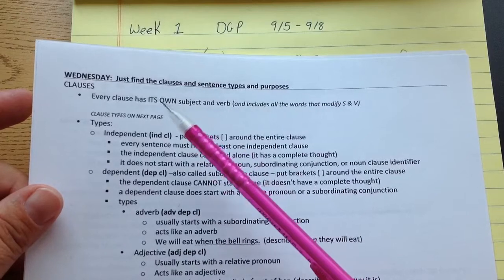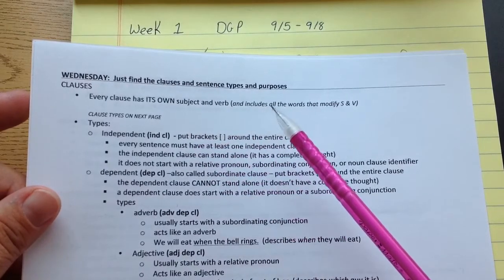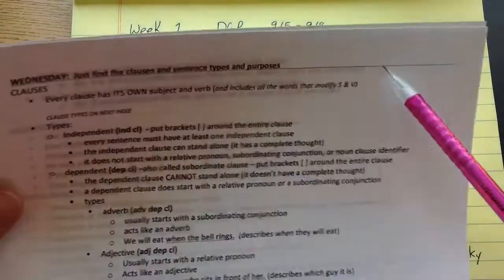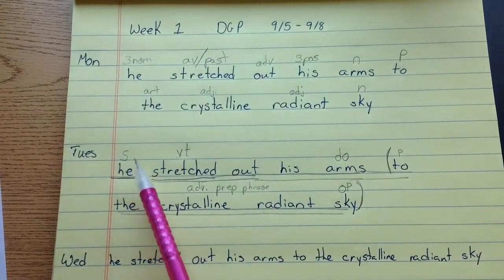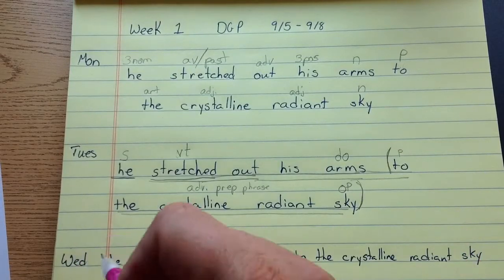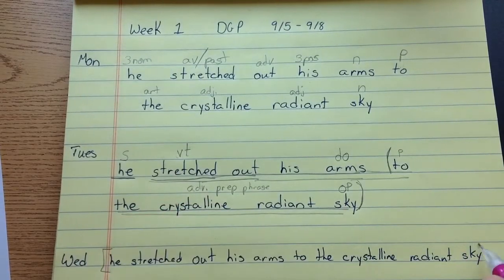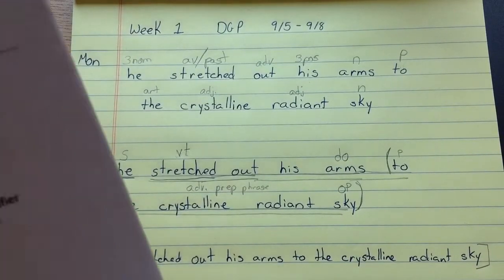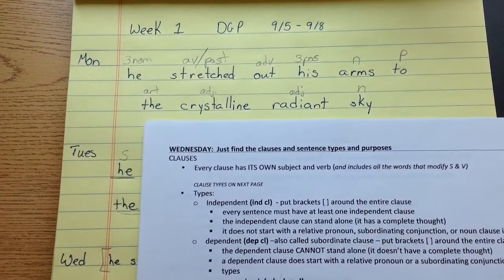Every clause has its own subject and verb, and it includes all the words that modify that subject and verb. So I'm going to count. Subject, verb. I only have one of each. That means this entire thing is one clause. And I put them in the squared off brackets like that, not parentheses. So I found all my clauses.